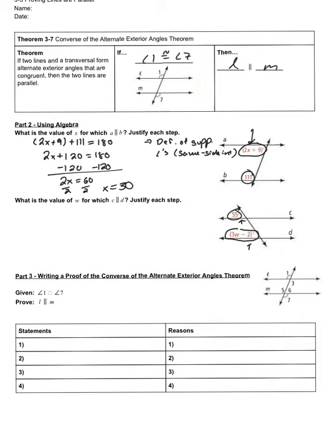So we could set 55 equal to 3w minus 2, and then just solve. We set them equal because corresponding angles are congruent, okay?